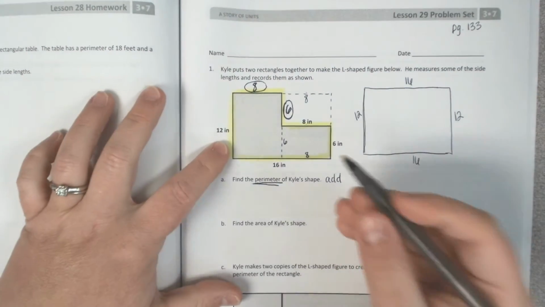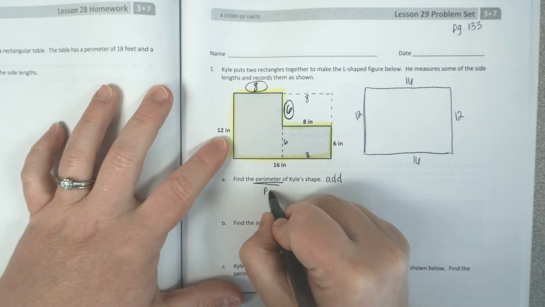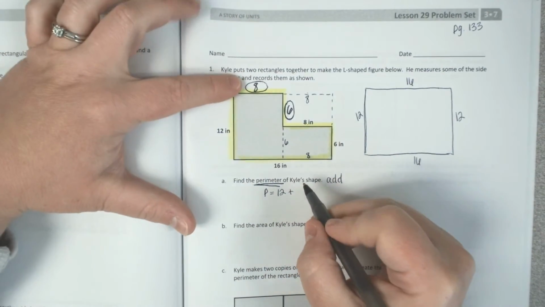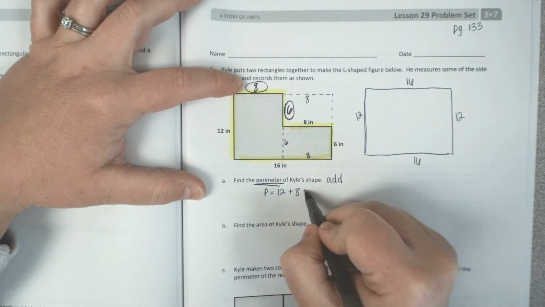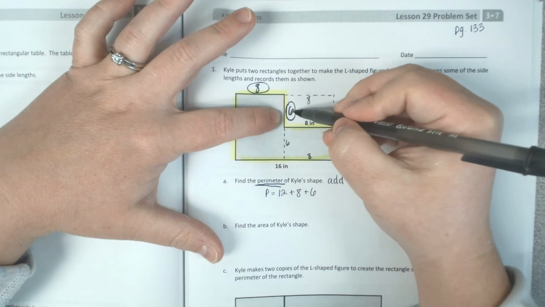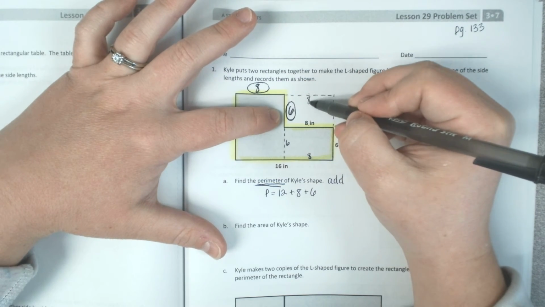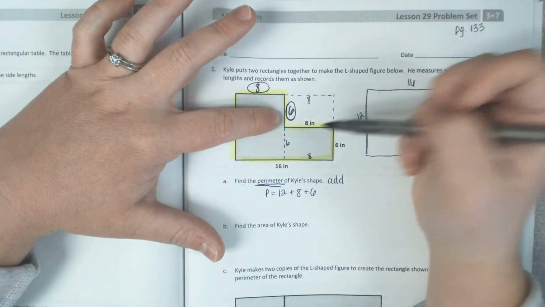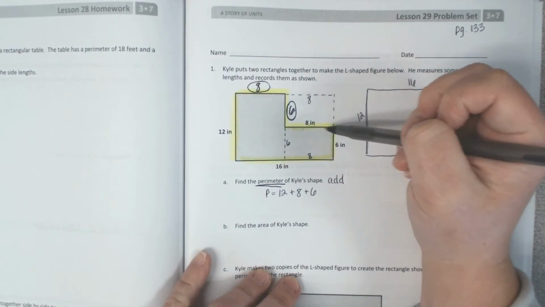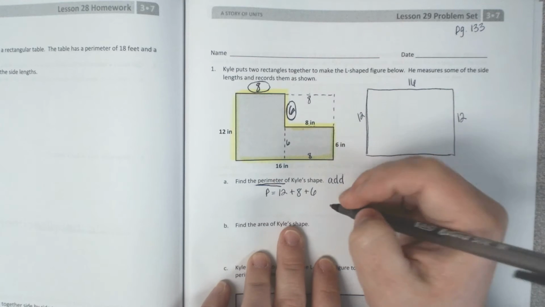So let's start with 12. So perimeter equals 12 plus 8 plus 6. So this 6 right here that we found, we're not adding this 8. That was just to help us to find it. We're adding this 8 right here because this is on the outside that I've highlighted.